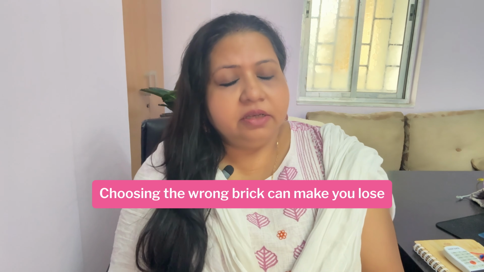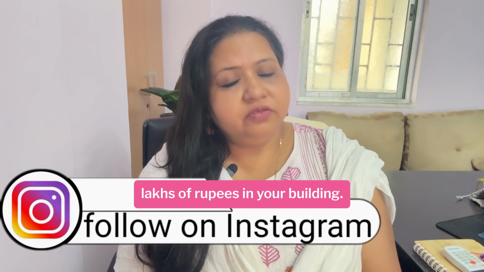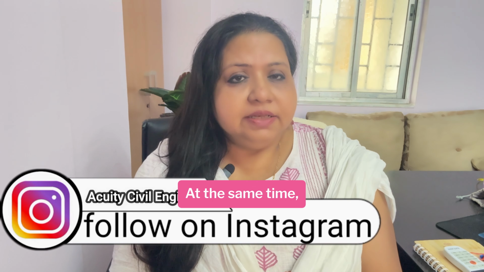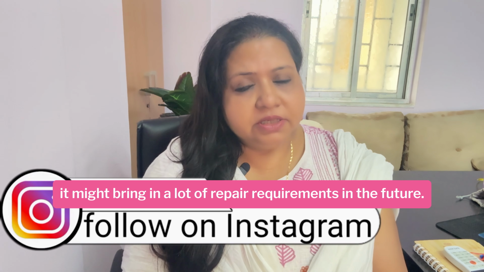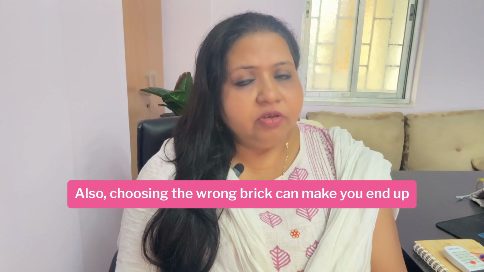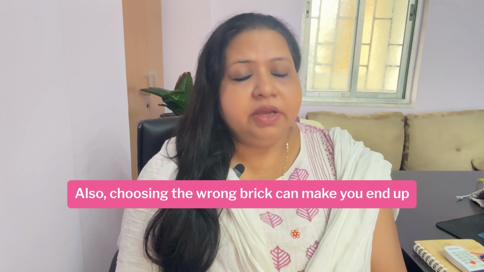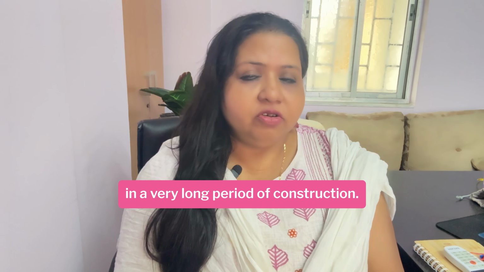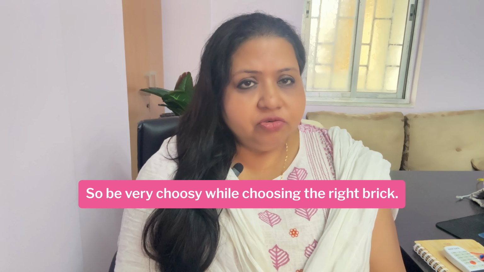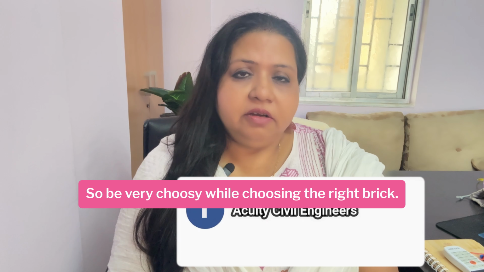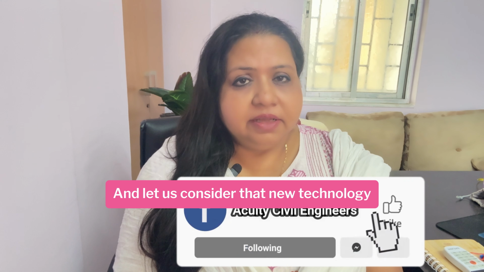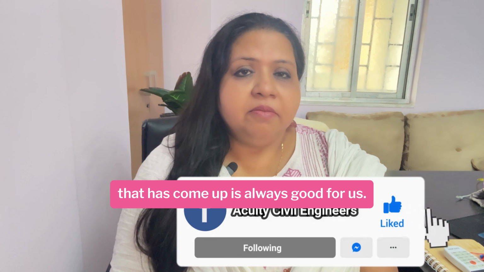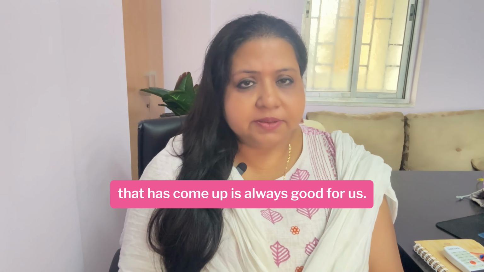Choosing the wrong brick can make you lose lakhs of rupees in your building. At the same time, it might bring in a lot of repair requirements in the future. Also, choosing the wrong brick can make you end up in a very long period of construction. So be very choosy while choosing the right brick, and let us consider that new technology that has come up is always good for us.